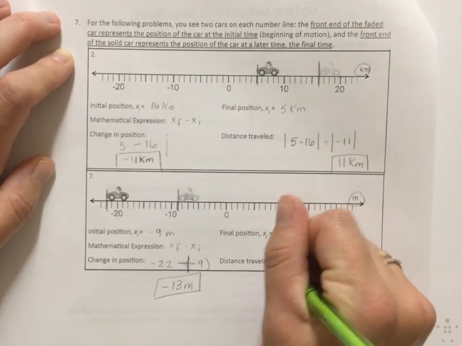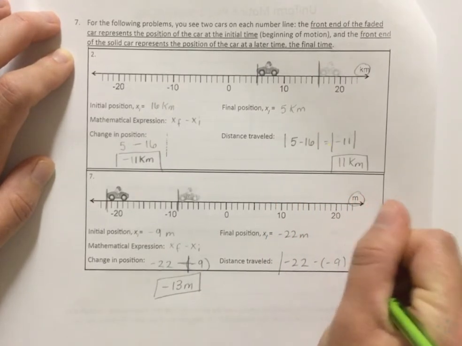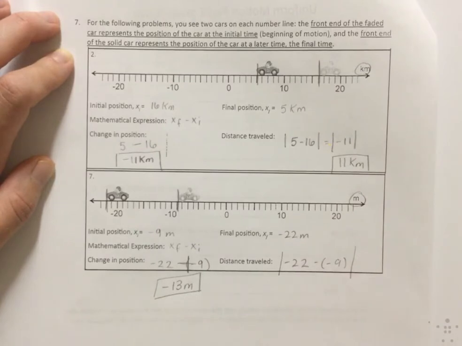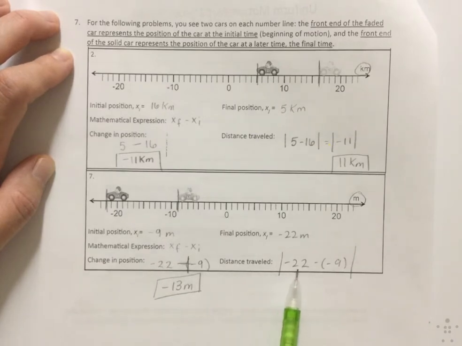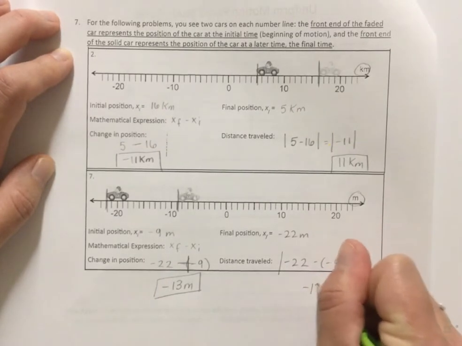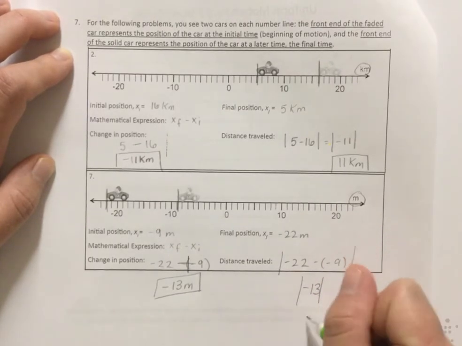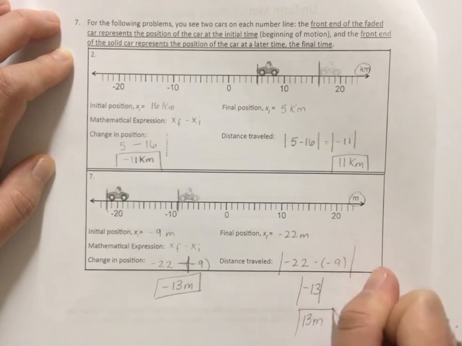For distance traveled, same thing, but inside absolute value bars. But here's a mistake that I've seen pretty often. You guys are changing this to a positive before you end, and you don't want to do that. You want to do the math first. So I still come out with -13 inside the absolute value bars, and then I need to change to a positive, so 13 meters.